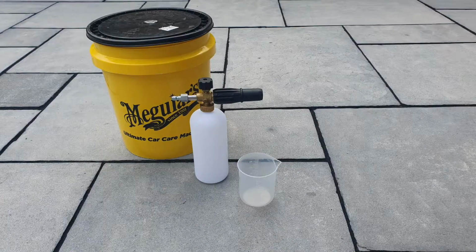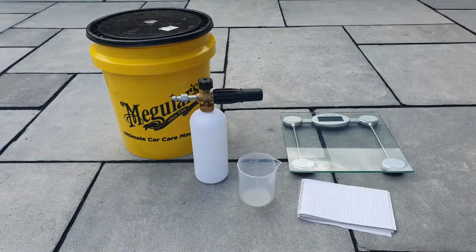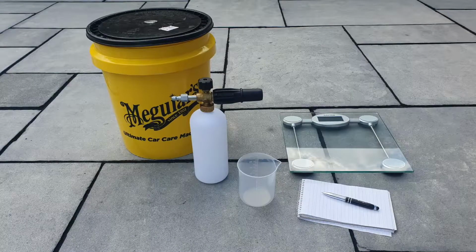We're going to also need a measuring jug for the product once we've done our calculations. We're going to need some weighing scales as well to measure the water. Remember that 1 kilogram is equal to 1 litre of water, so using weighing scales is a very simple method of measuring water capacity. And finally, we're going to need a pad and also a pen to write down the calculations.